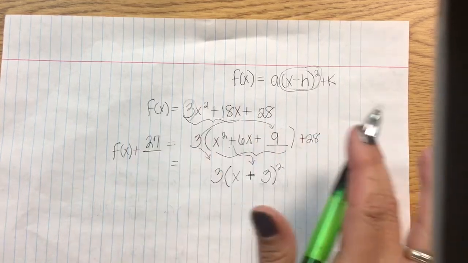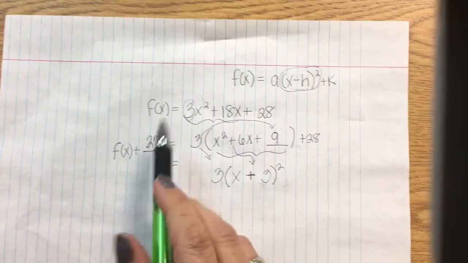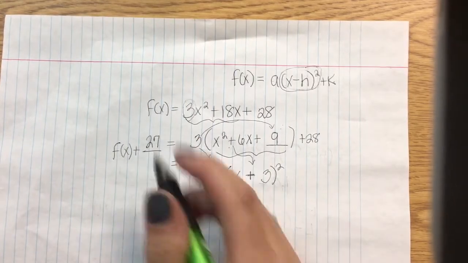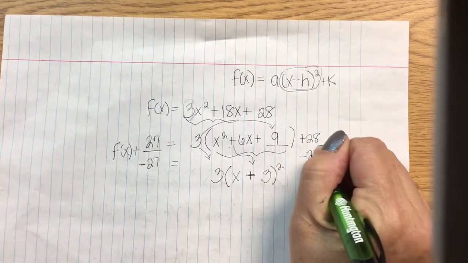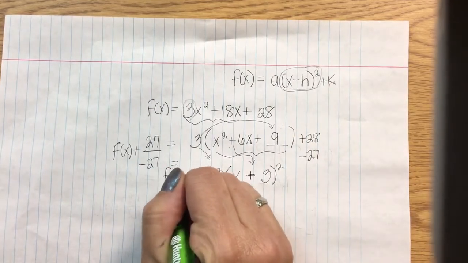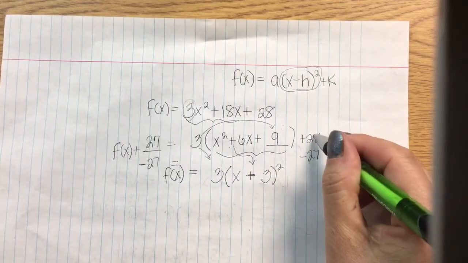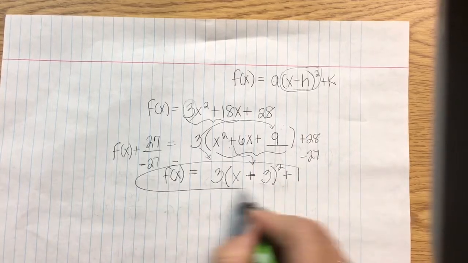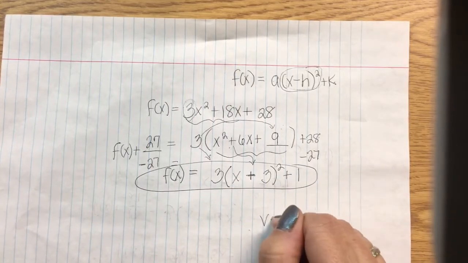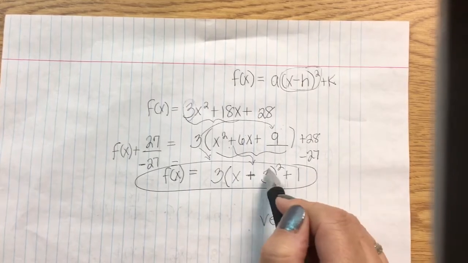And now I have to clean up the rest of the loose ends because I want this to just say f of x equals. Well, right now on this side I have f of x plus 27. So I'm going to go ahead and subtract 27, and that means I have to subtract it from the other side. Now I have f of x left here, and the effect of subtracting the 27 here makes that plus 1. So now that's in vertex form, and I can just look at it, and I can read the vertex is whatever makes this equal to 0.